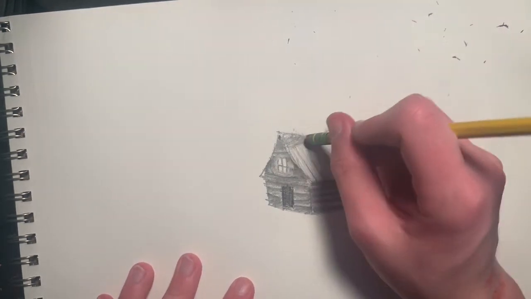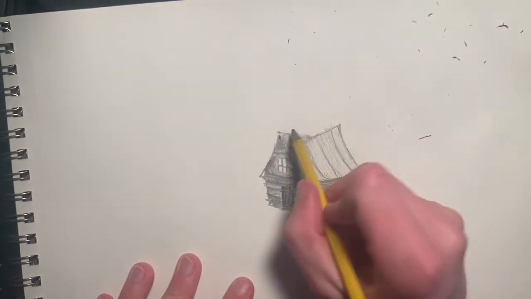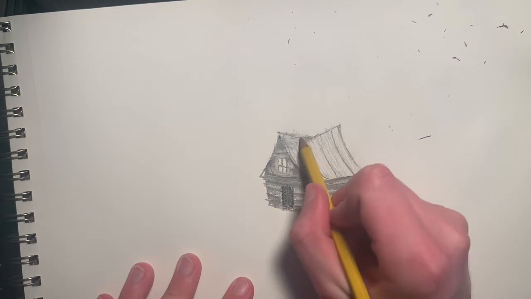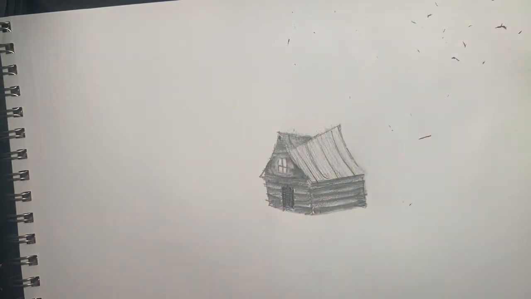And then you can go in with the eraser, touch it up a little bit, add some more shading, and we're good to go. So that's that part of the roof.